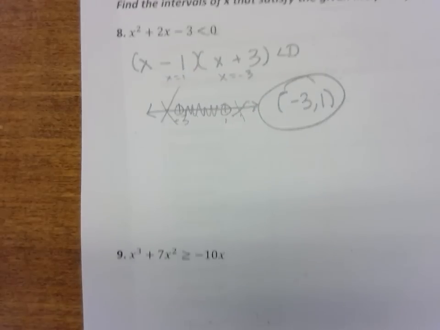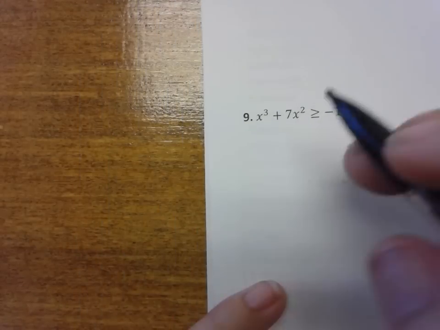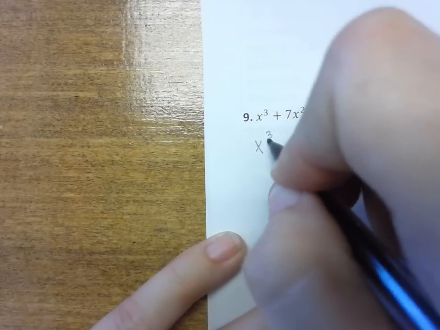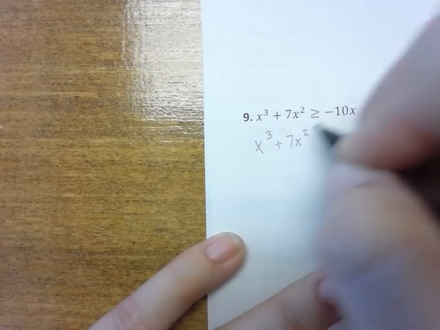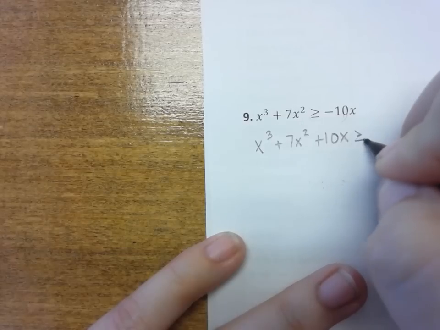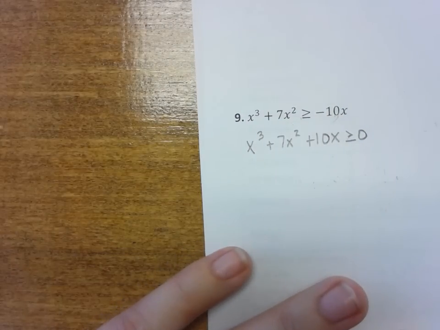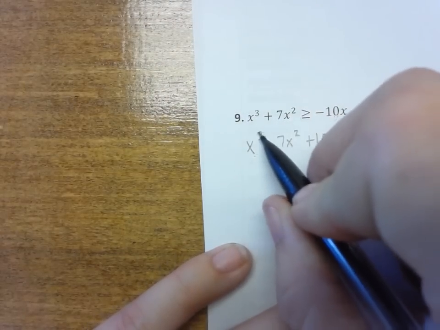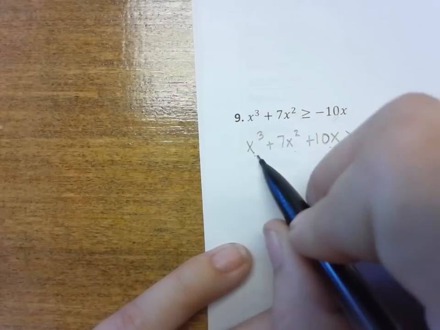All right, next one. Remember, we have to set it equal to 0 first. So x cubed plus 7x squared, I need to add 10x over. Now it's set equal to 0. Life is good. This, I haven't made you do one like this, so that must mean that I can factor out an x.